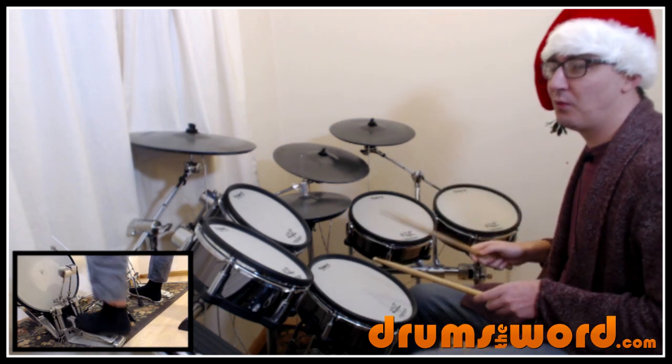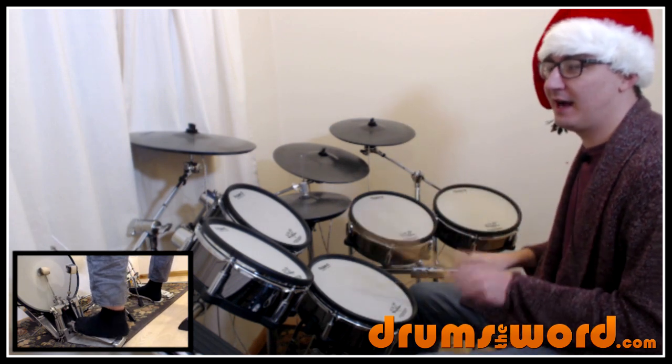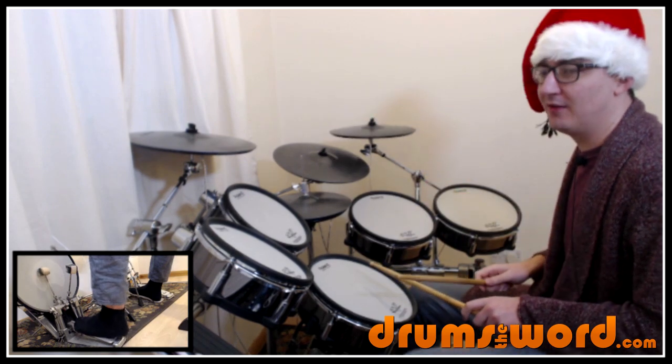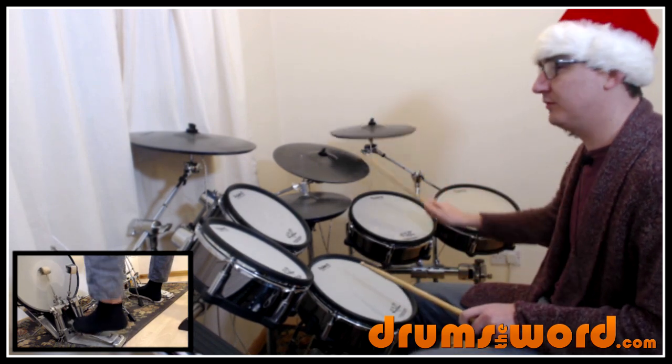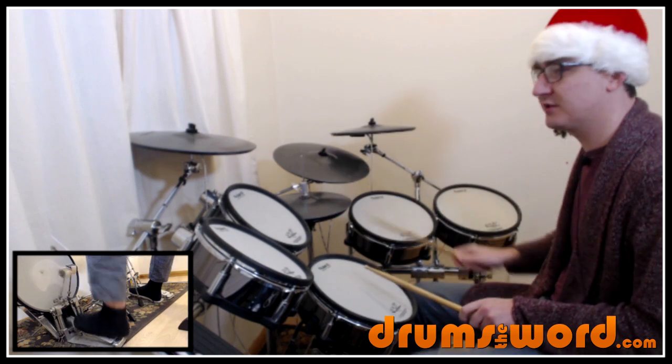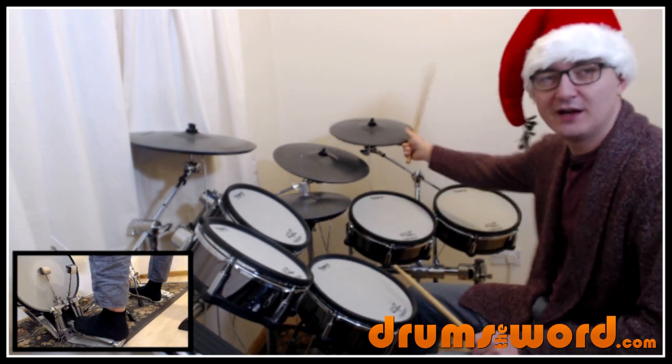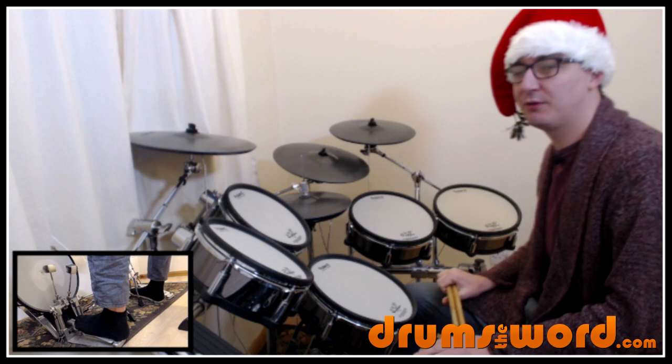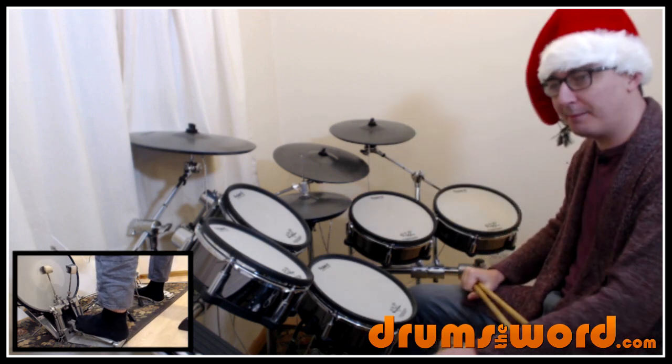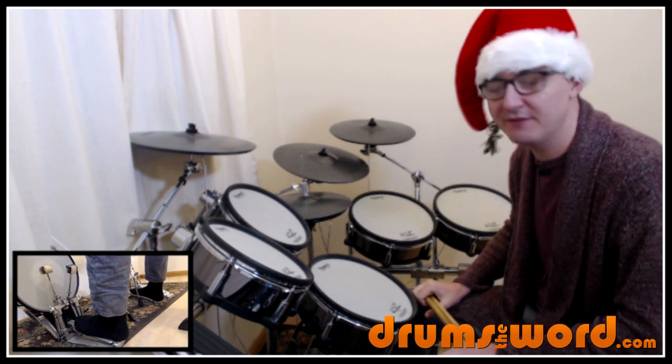So we get this 1 and 2 and 3 and 4 triplet 1, 2, 3 and 4 triplet. So that's our little drum fill intro going into our first groove. Verse 1. And the main drum beat for the song.